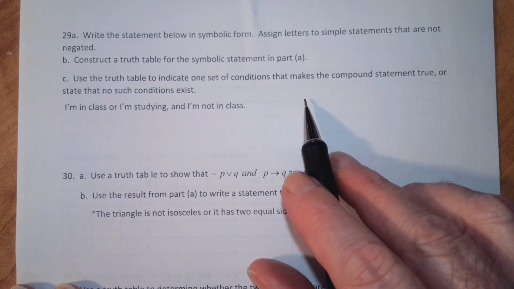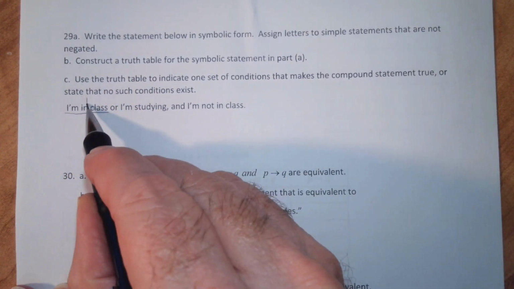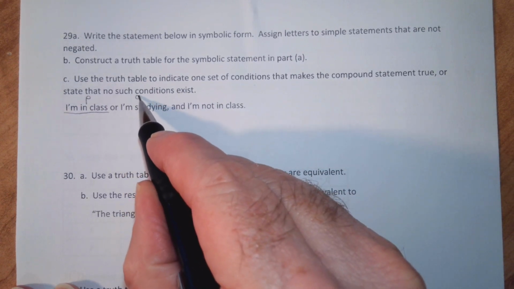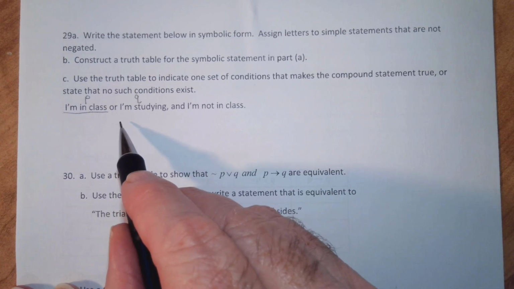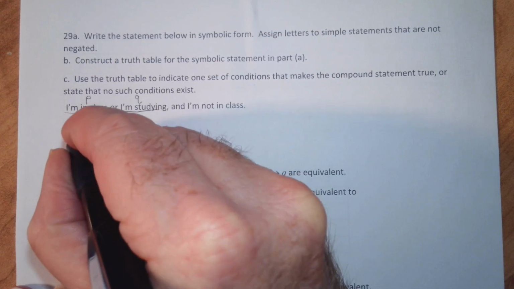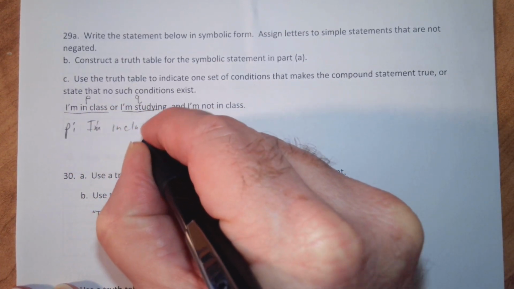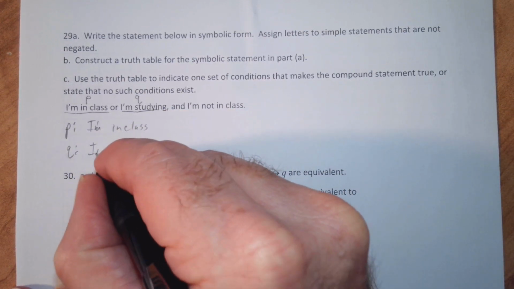such conditions exist. So I'm in class, we'll call that statement P, or I'm studying, we'll call that statement Q. Notice both of those are positive, they're not negated. So P, I'm in class, and Q, I'm studying.